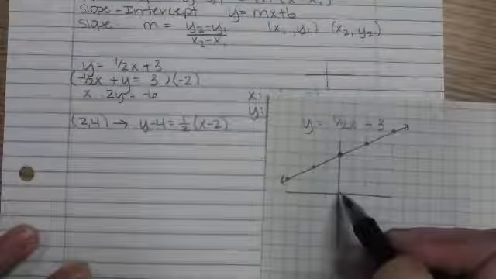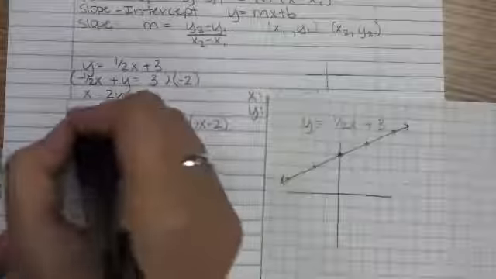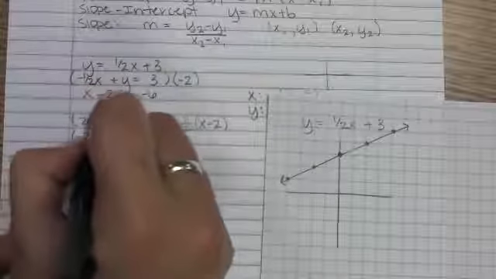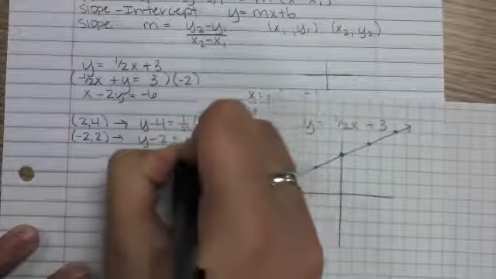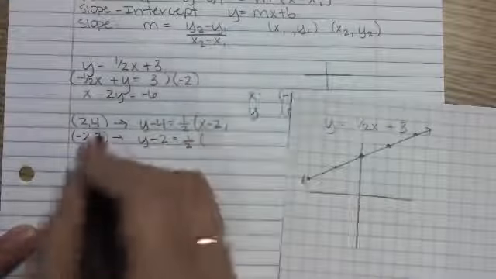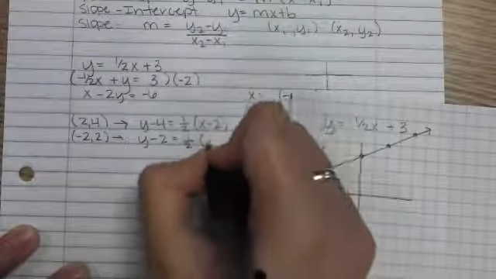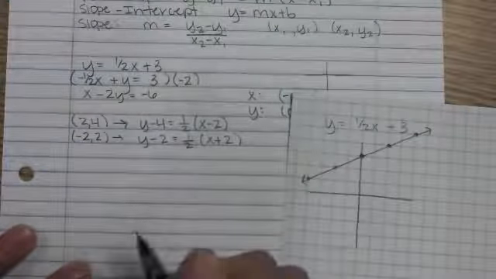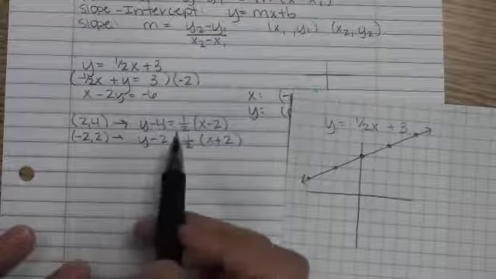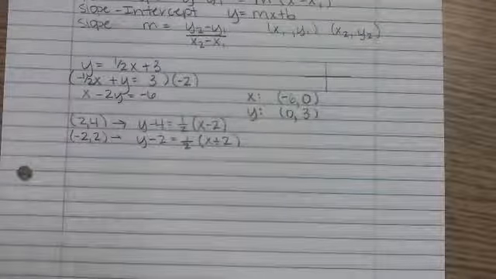Or I could go over here, (-2, 2), and I would have y minus 2 equals 1/2 times x minus negative 2, which would be x plus 2. And that would be another equation that is equally accurate. So you have some options there. All right, so that's all the review that I'm going to do on linear functions.